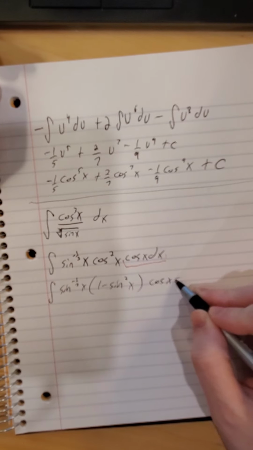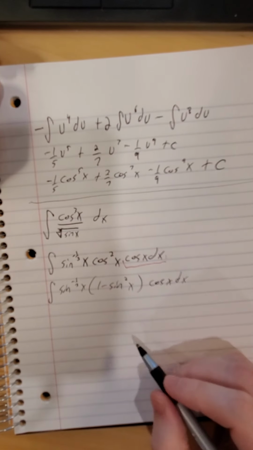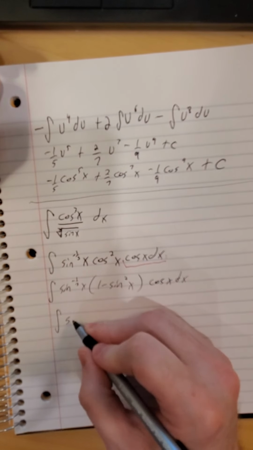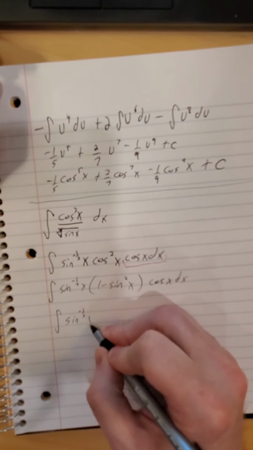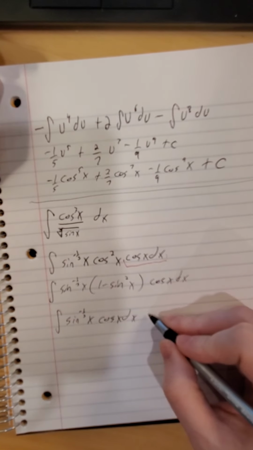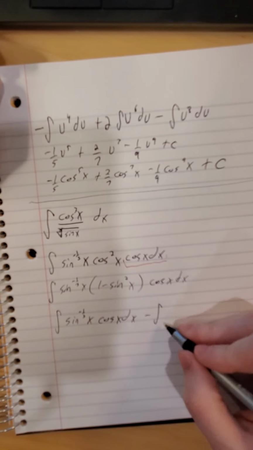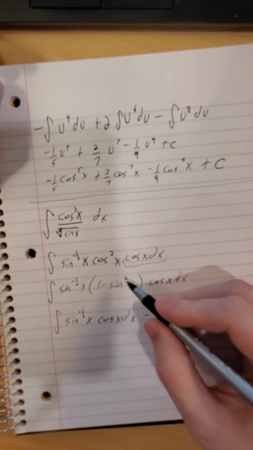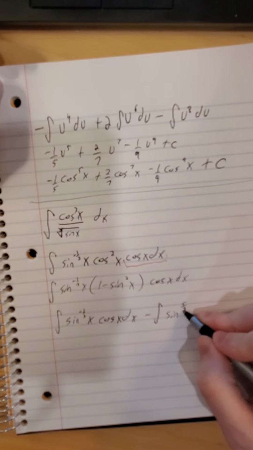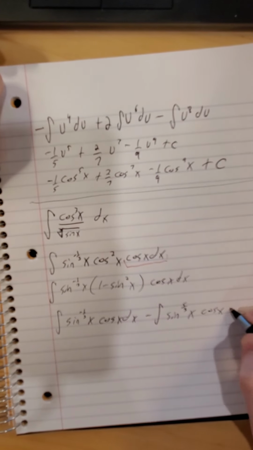And we'll hang on to the cosine x dx. A little bit of distributing and we'll split them up. So you have the integral of sine to the negative 1/3 x cosine x dx minus integral of sine 2 is same as 6/3, so sine to the 5/3 x cosine x dx.